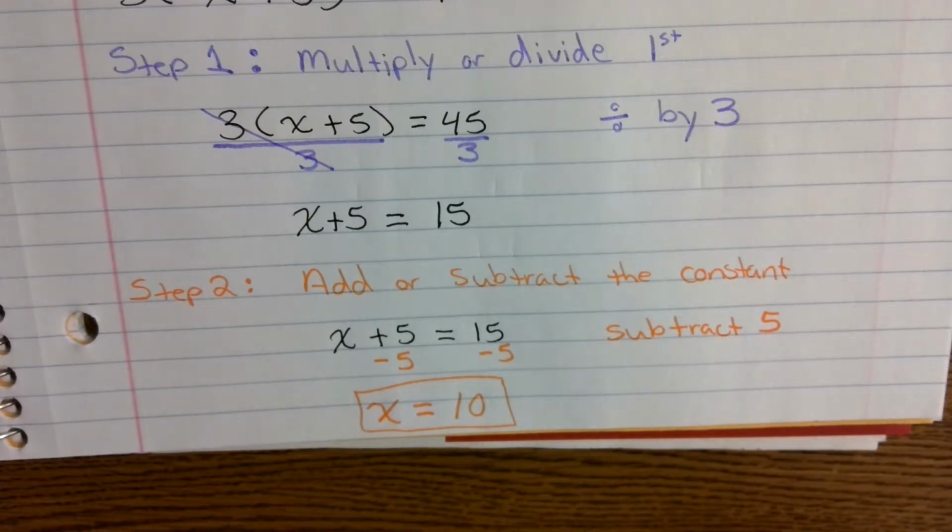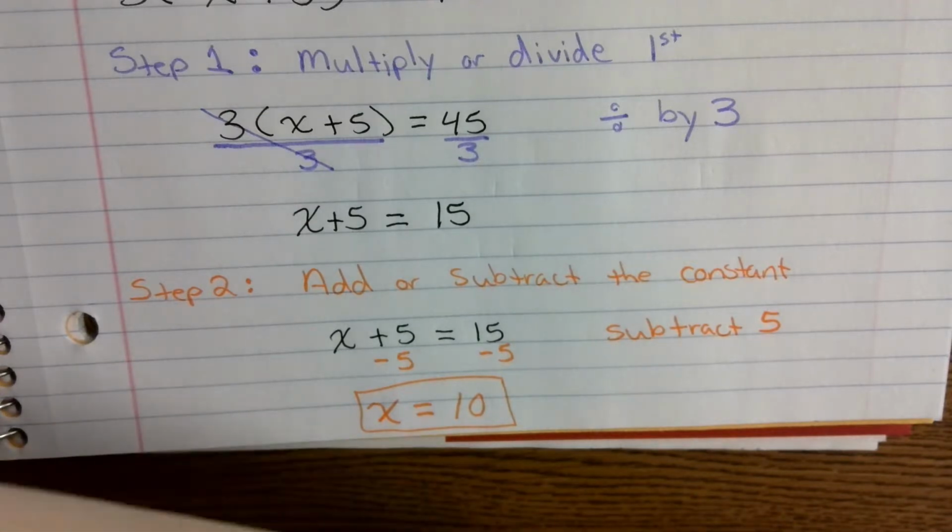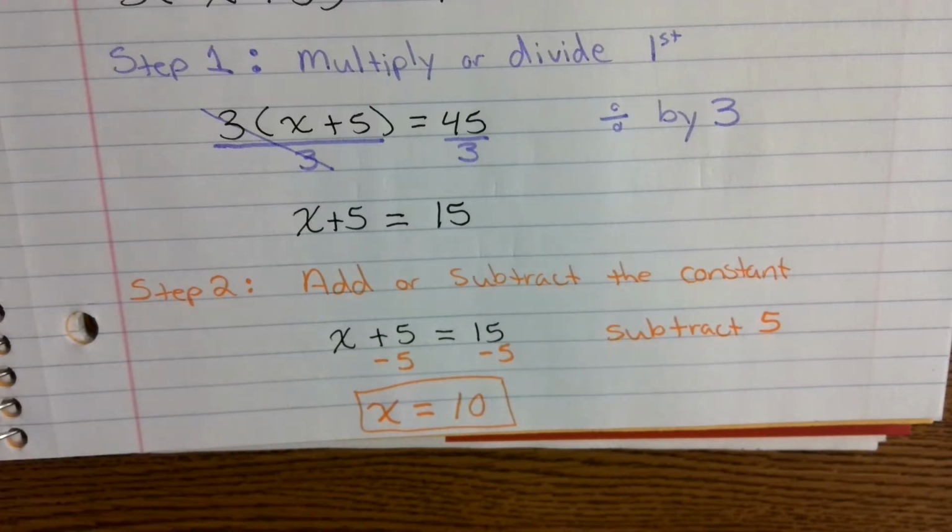So in our scenario 1, we add and subtract first, then we multiply or divide second. In scenario type 2, we multiply or divide first, then add or subtract second. Go ahead and go to page 49 in your notebook.